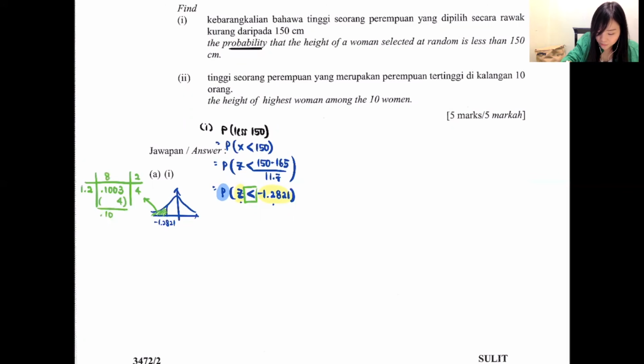Do you guys get 0.0999? Yep, that. Got it?